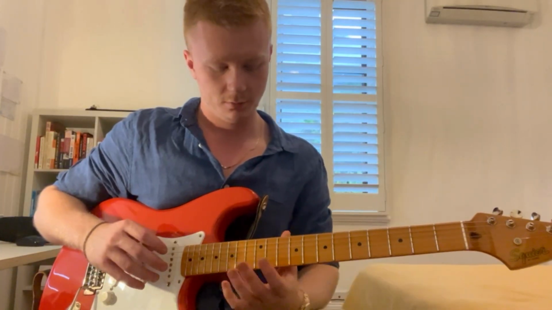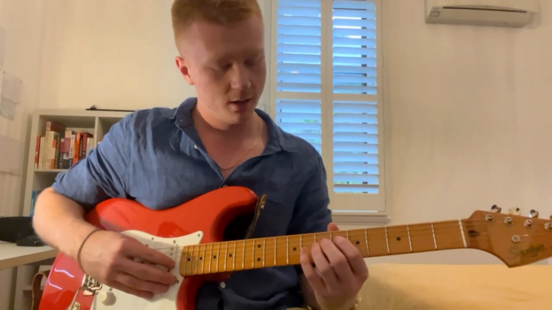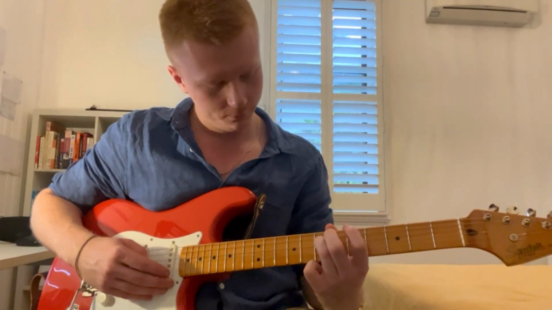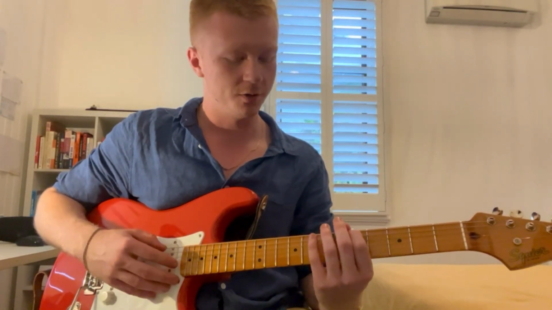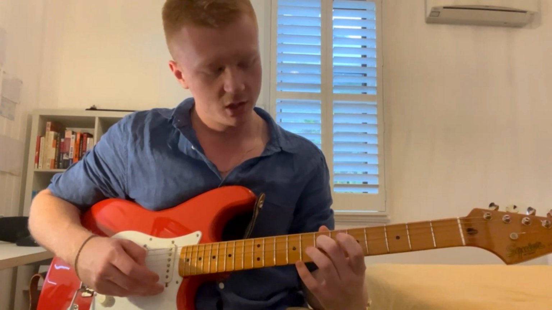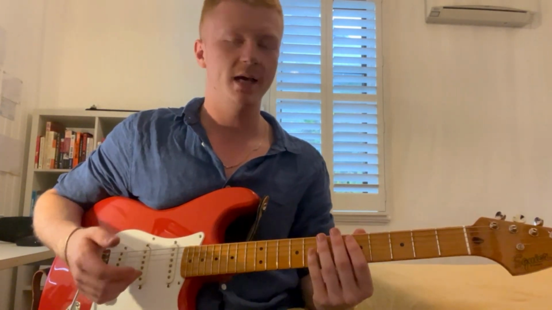These two notes are 1 octave apart, the same as this note and this note. They're 1 octave apart. The entire scale itself is only made up of 5 notes.